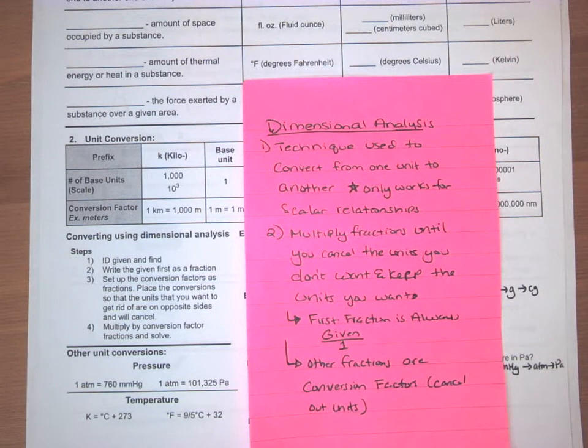Hi, welcome to Unit 0.2, Matter and Scientific Skills, Measurements and Unit Notes. This video will go over unit conversion and specifically how to do dimensional analysis to convert to and from units.